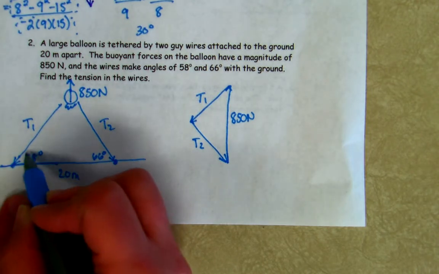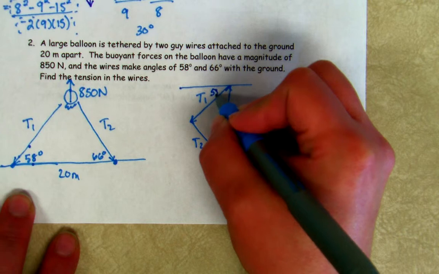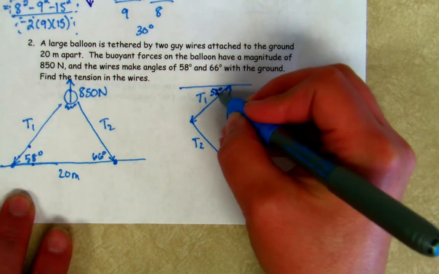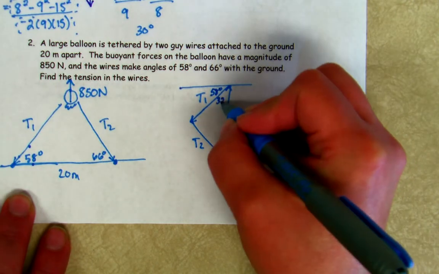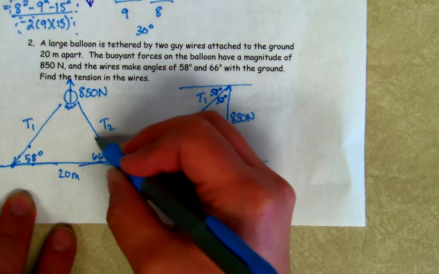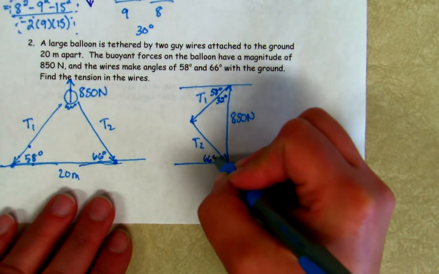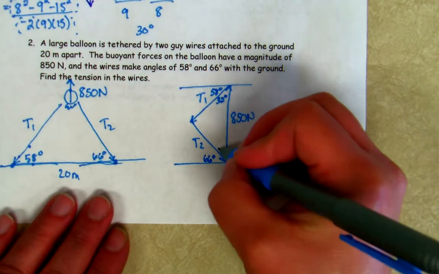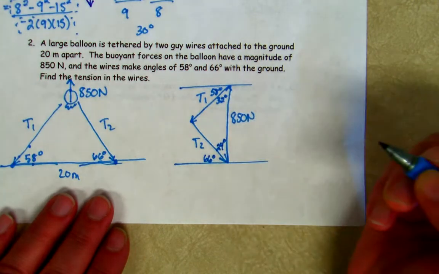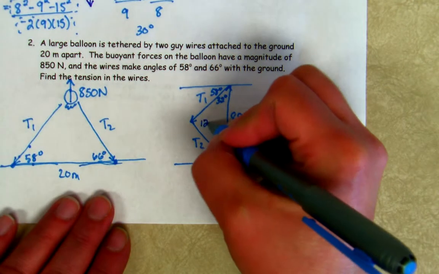I know the angle between T1 and the horizontal is 58 degrees. So that's a 58 degree angle there. So if I do 90 minus 58, I'm going to get 32 degrees. The angle between the horizontal and T2 is 66 degrees. So there's my T2. So that's 66 degrees, which makes this 24 degrees. I can do 180, subtract 32, subtract 24, and I get 124.